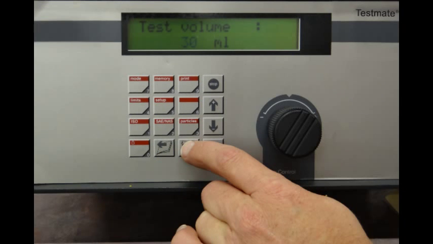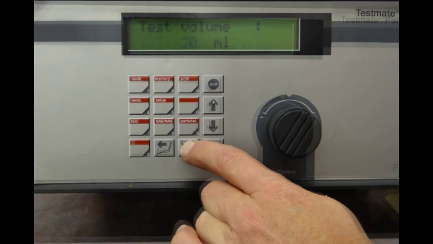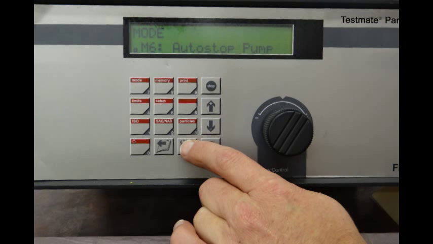Set the measured volume to 30 milliliters and press OK. We're now going to select what mode we want. The TPM has many different options here, and we'll go into further detail on that later on in this video. For now, set the TPM to mode 6, Auto Stop Pump.